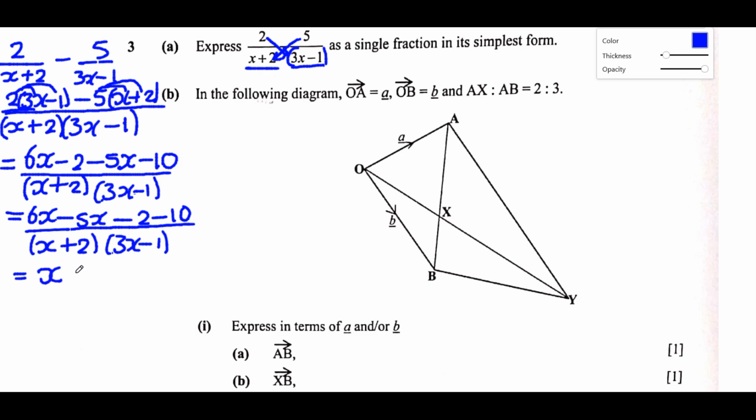The negative 2 minus 10 gives us negative 12, divided by x plus 2 times 3x minus 1. So this is our final answer. We move on to question B.